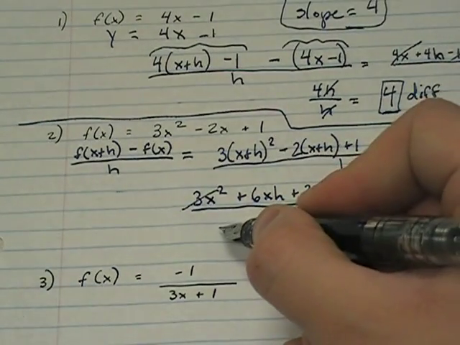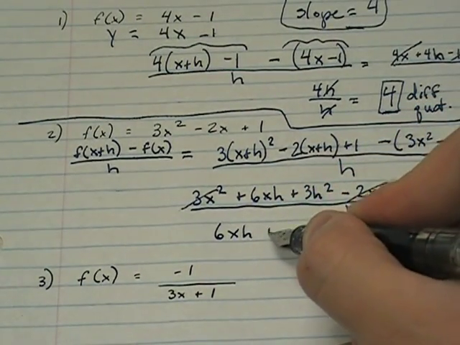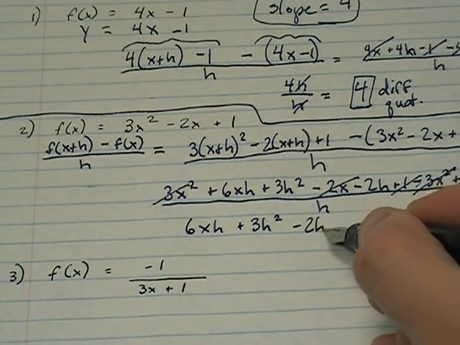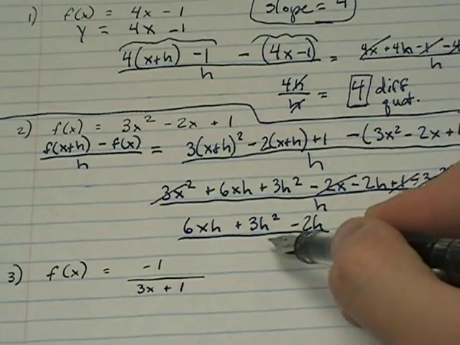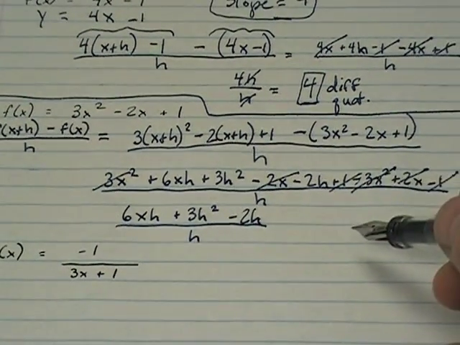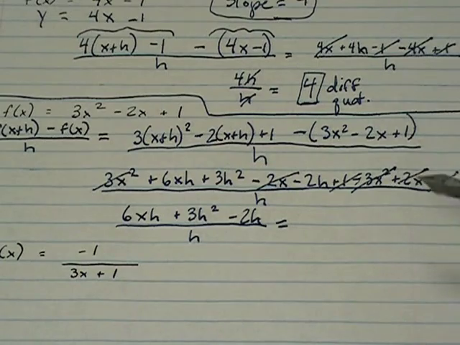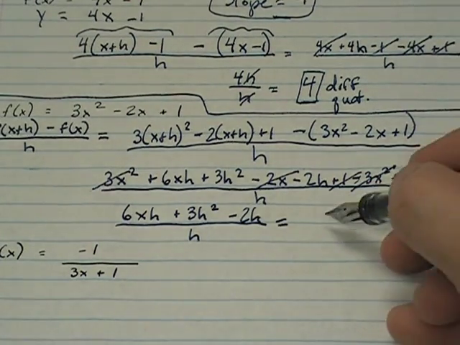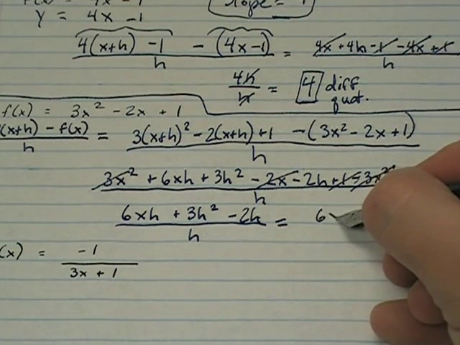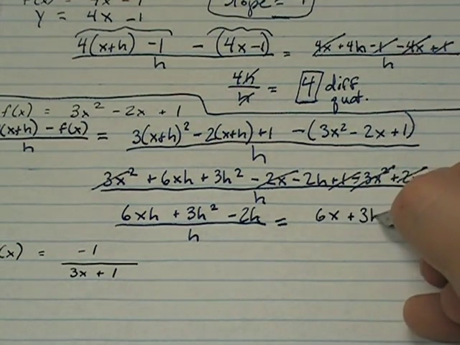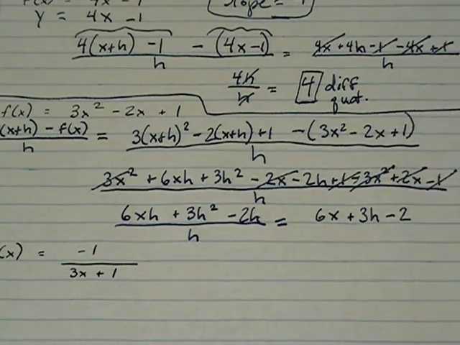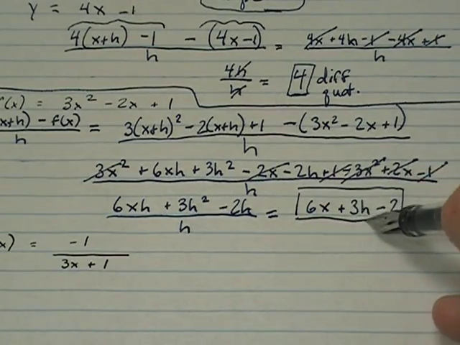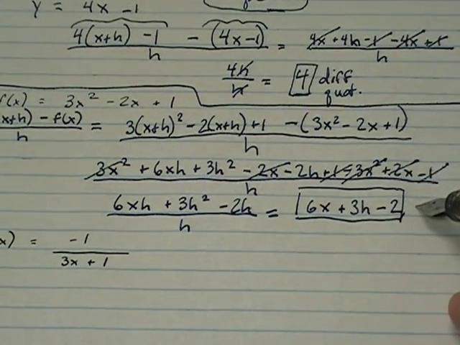We are left with 6xh plus 3h squared minus 2h over h. Now, if we factor out an h from all three of these terms on top, what are we left with? We are left with 6x plus 3h minus 2. That is the difference quotient.